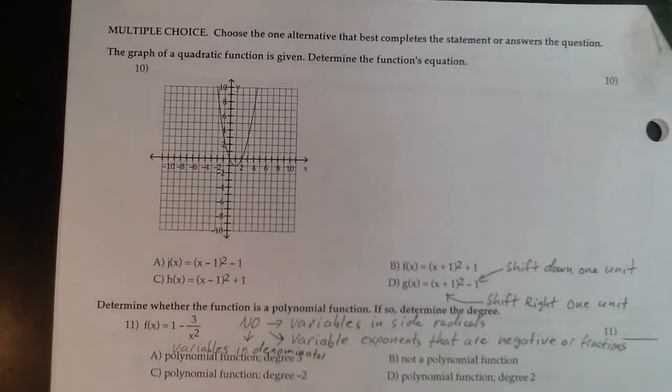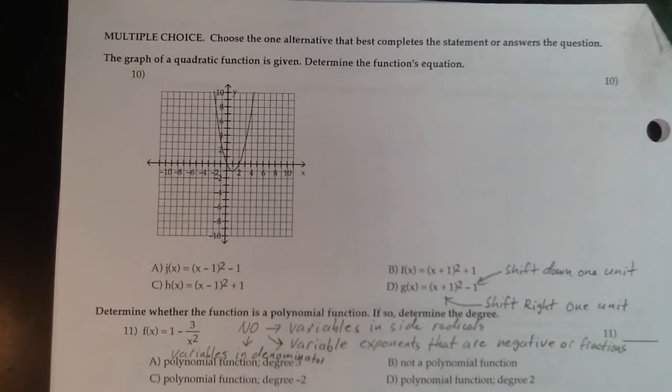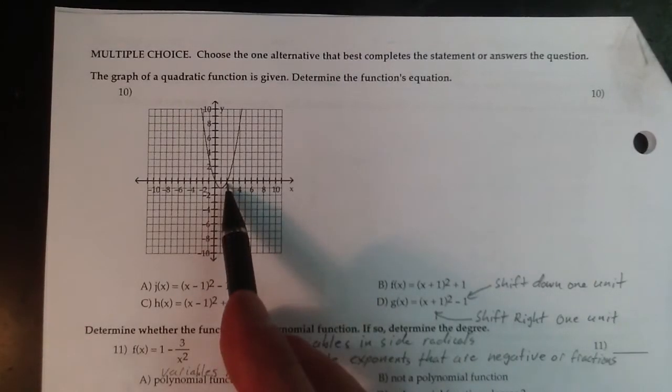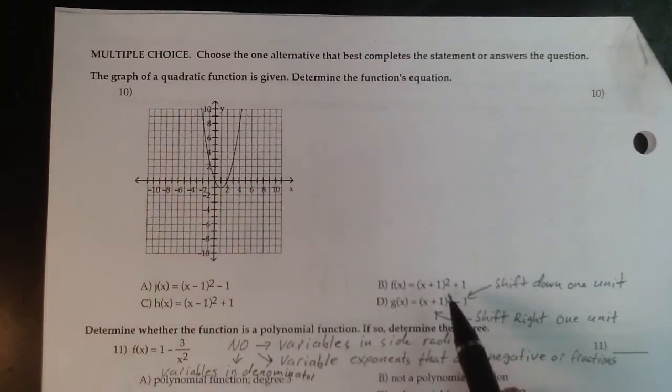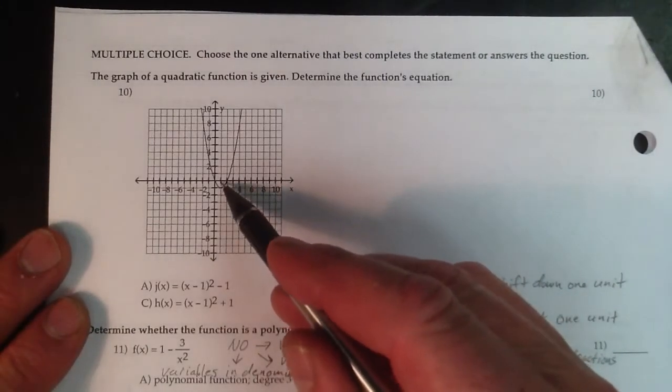Okay, this is the third video in our answer key for the practice test for Chapter 3. And it says, okay, they give me a graph. They said match the equation. Well, first thing I noticed, my parent function is a quadratic. Quadratics are in all of my answers. No elimination there.